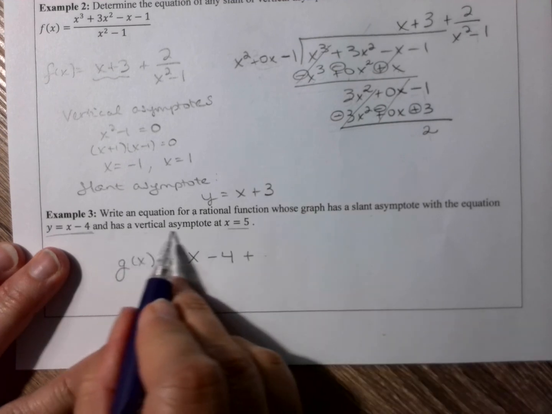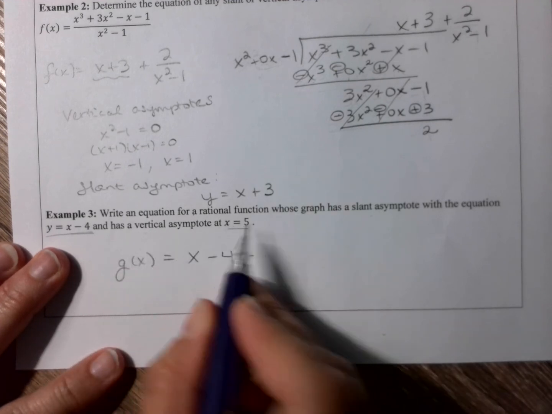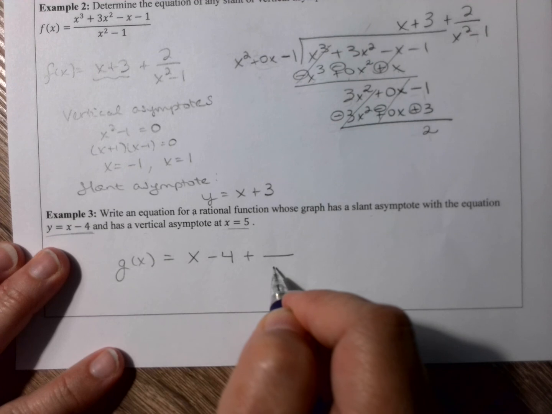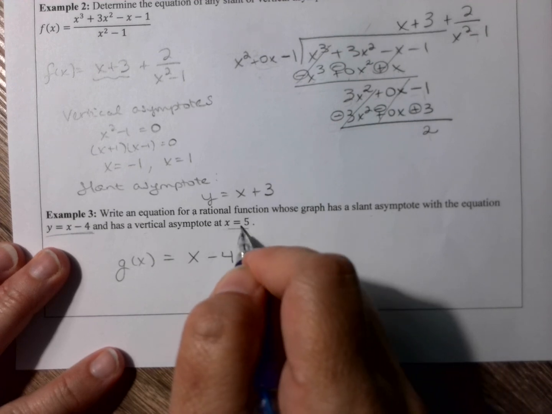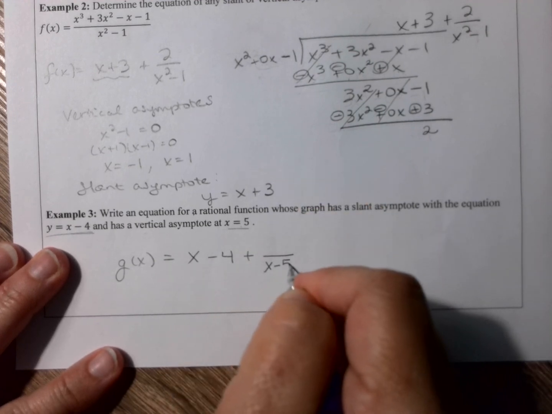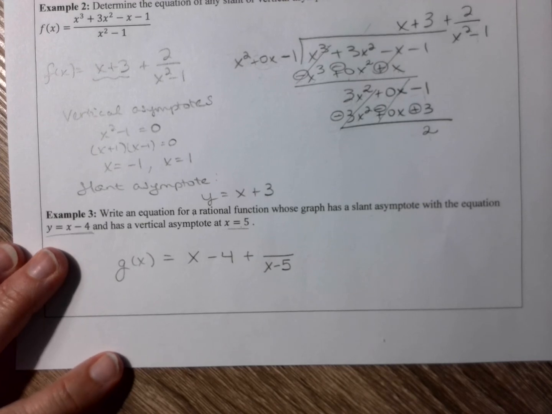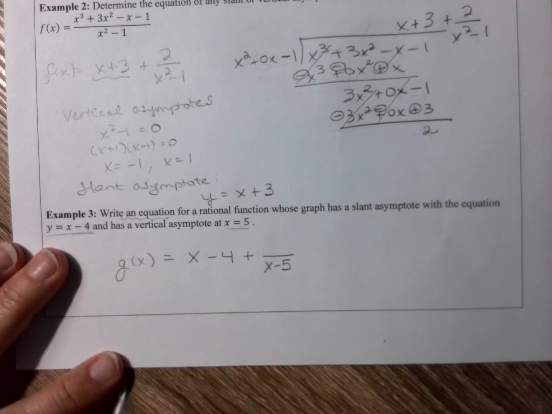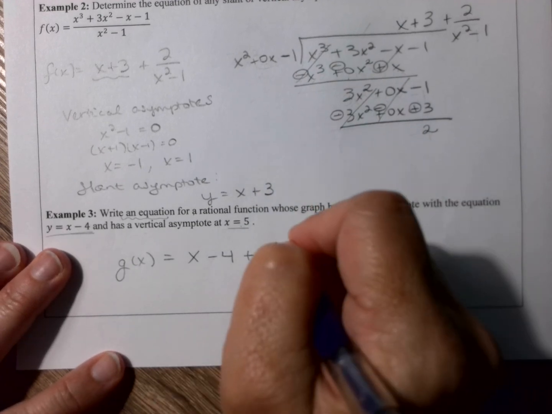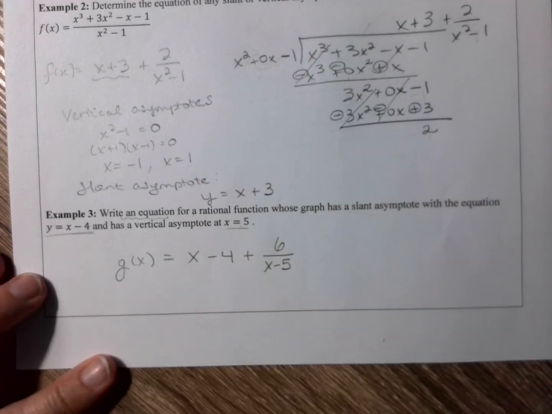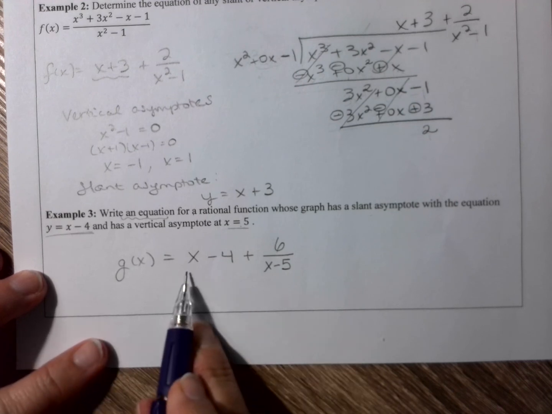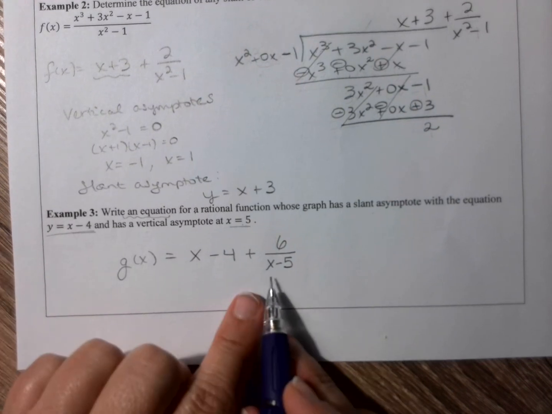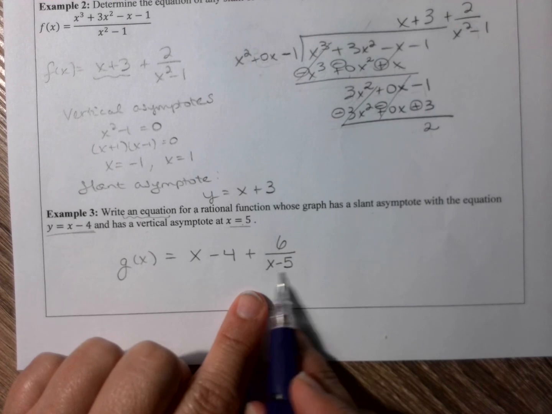Plus, if I have a vertical asymptote at x equals 5, that means that my denominator needs to be 0 whenever x is 5. So my denominator has to be x minus 5. And then we just need a number in the numerator. And it just says write an equation, not the equation. So there's a lot of right answers that we could have here. We're just going to put a number up here. I'll put 6. And so that would be an equation that would have a slant asymptote of x minus 4 and would have a vertical asymptote at x equals 5.